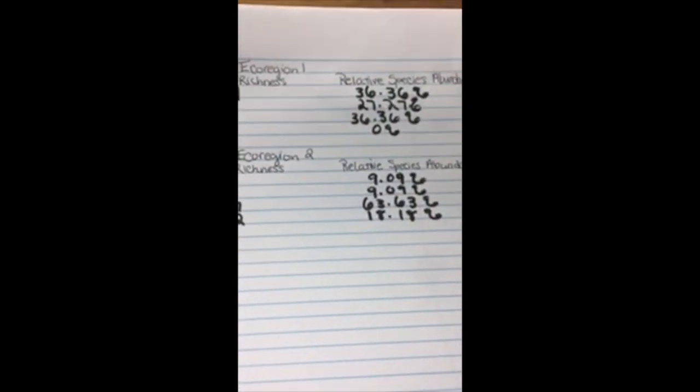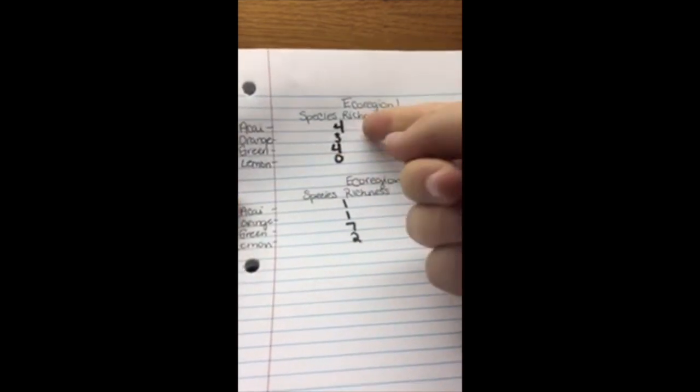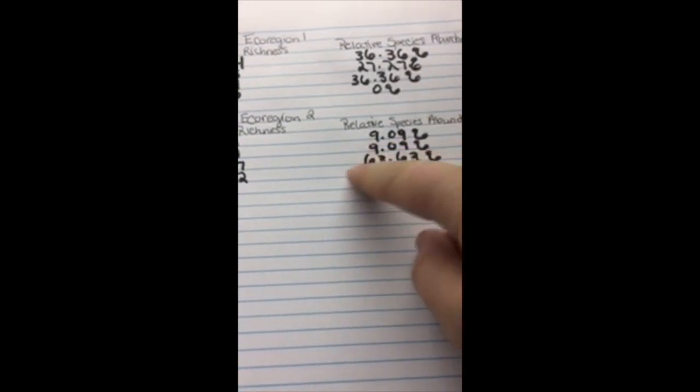Now, how can we determine which ecoregion is more diverse with the tea? Well, ecoregion 1 is more diverse because it has a diverse amount of tea, which also has similar amounts. As you can see, there's 4, 3, 4, they're all around the same amount, and the percentages are around the same. When we go to ecoregion 2, there's a bigger difference. You go from 9% and then to 18%, but then all the way to 63%. So that's not as diverse as ecoregion 1.